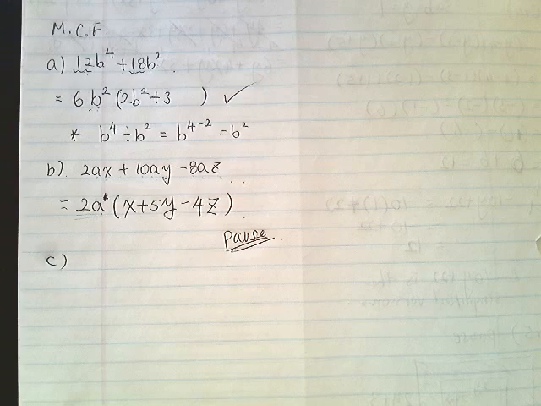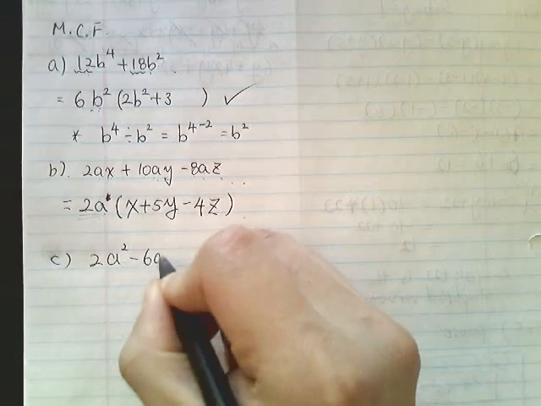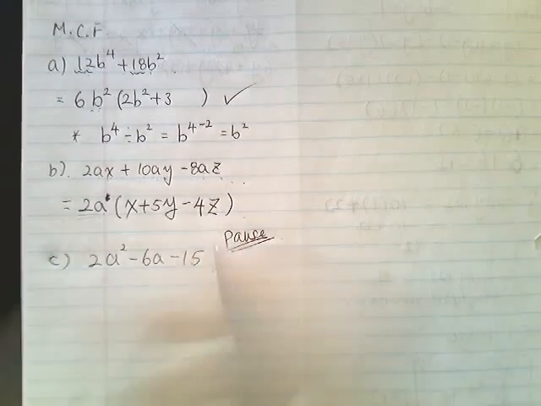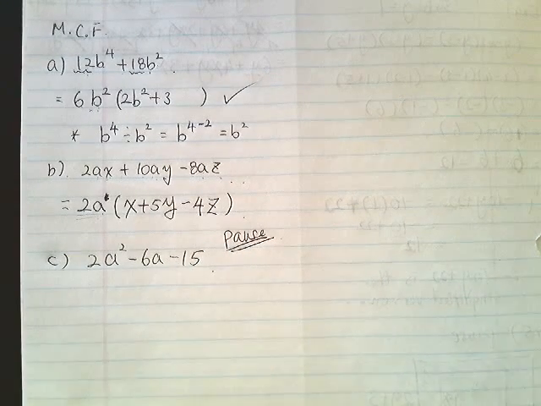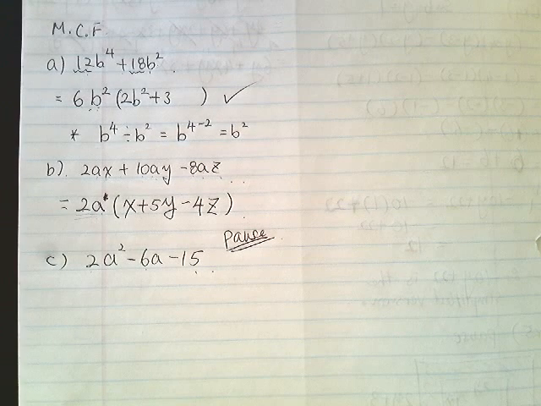Pause. Done. So we have C: 2a squared minus 6a minus 15. Same thing goes: 2, 6, and 15. Do I have any common number? Well, 2 doesn't divide the 15, so 2 is not part of it. 3 doesn't divide the 2. 4 doesn't divide anything, so the number is now bigger than the smallest coefficient, which is 2.